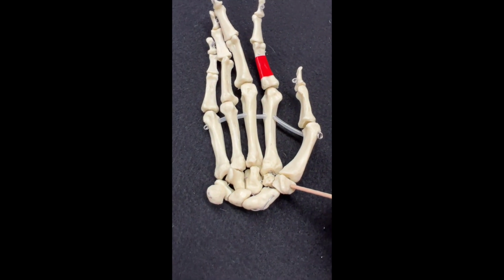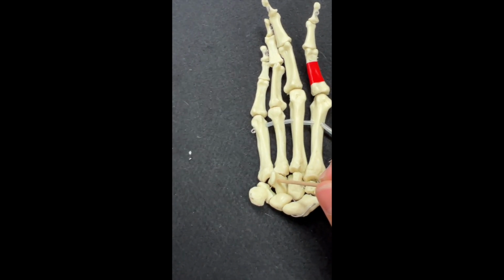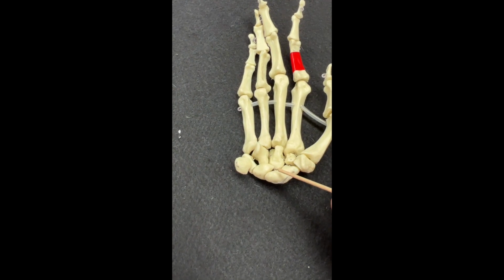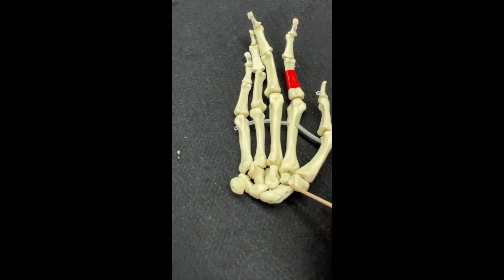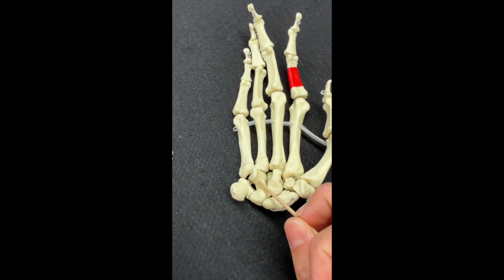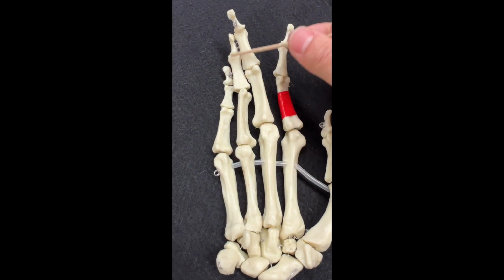And then trapezium, trapezoid, capitate, and then hamate. Hamate has this hook right here. So once again, that's scaphoid, lunate, triquetrum, pisiform, trapezium, trapezoid, capitate, hamate. Then we have the metacarpals and then the phalanges.